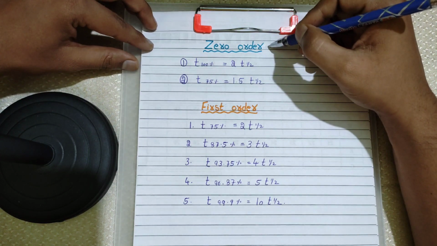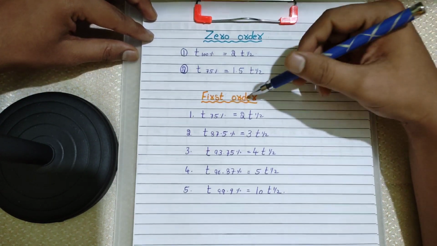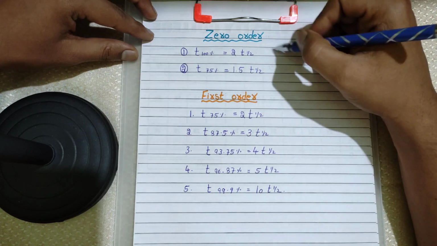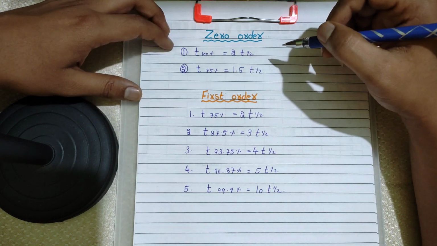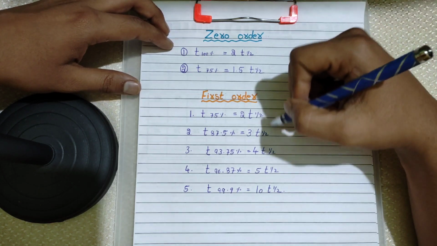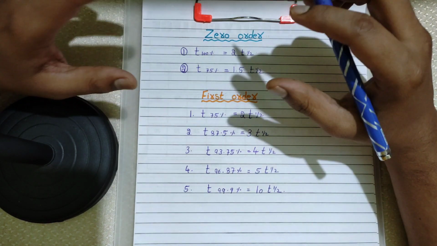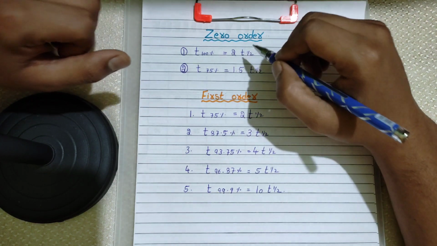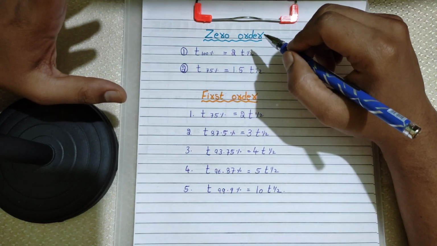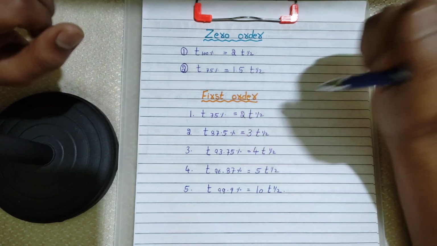See, first I'll be discussing a few relations from zero order reaction, then I'll move on to the first order reaction. So first let us come to the zero order reaction. In zero order reaction, I have written two most important relations. Based directly on these relations, if you look into your previous year questions, questions have been asked. So it's better for you to remember all these relations.